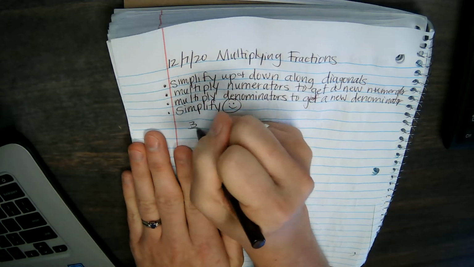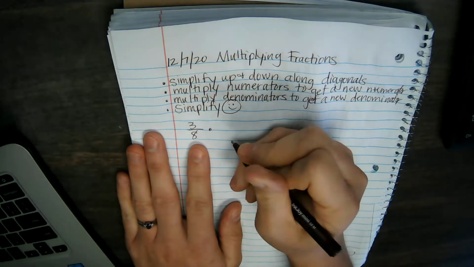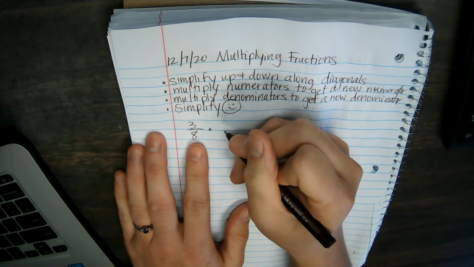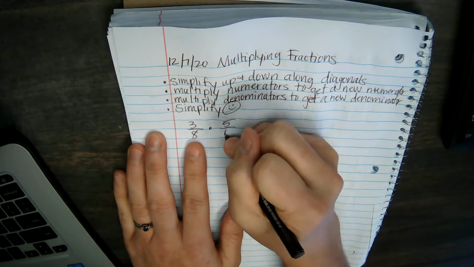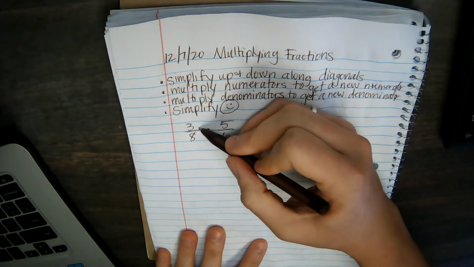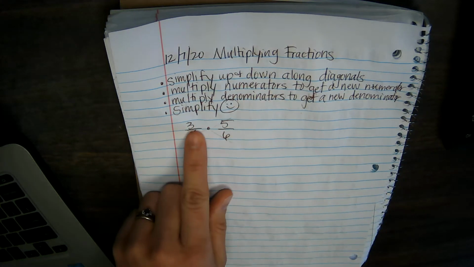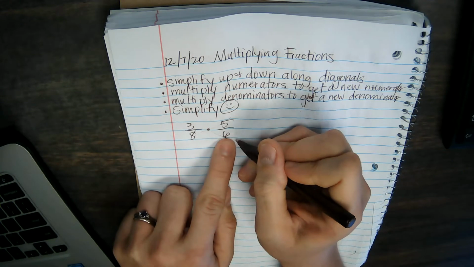So 3/8 times, remember a dot can be your multiplication sign, or a parenthesis, or an X. So if we were simplifying up and along the diagonals, these would be diagonals. So I can take 3 out of 3 and 3 out of 6.